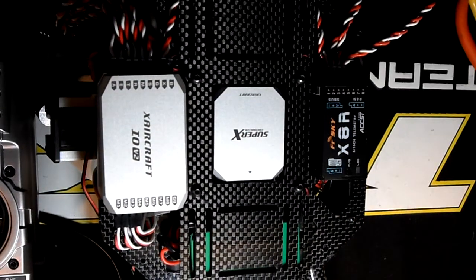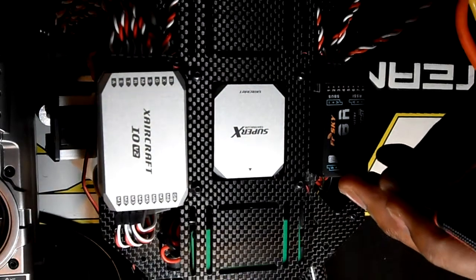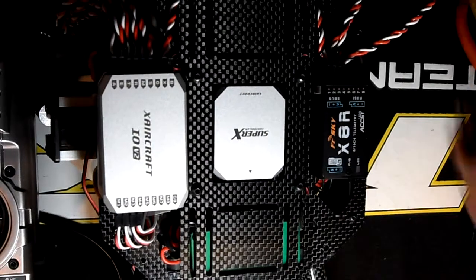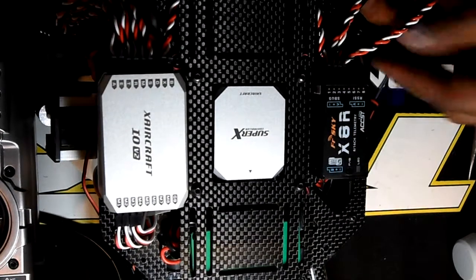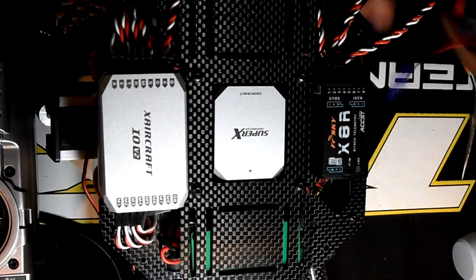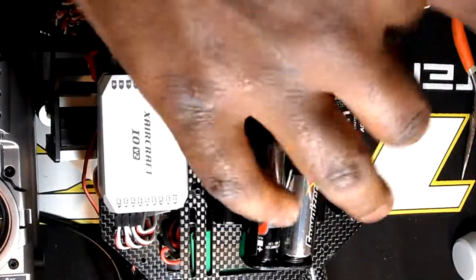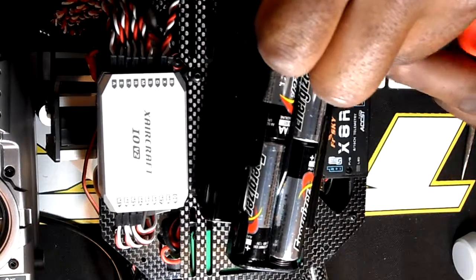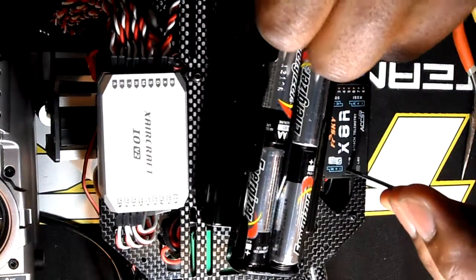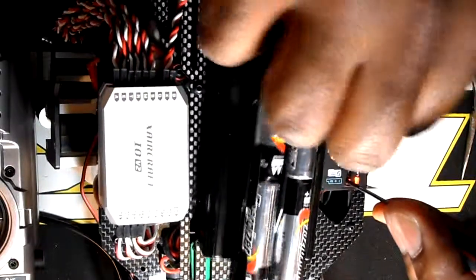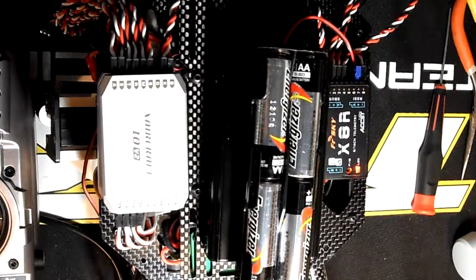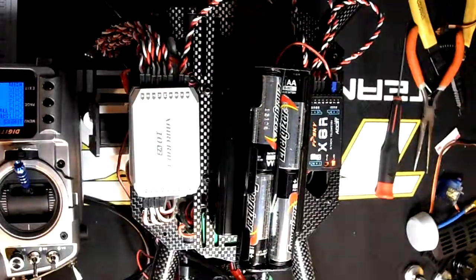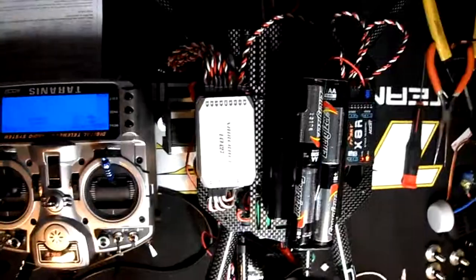Alright, so there we are. Now the next step, and this is the challenge here, is trying to power this up. Actually, you know what? I can use this to do it. So let's put that up there. Let's go ahead and bind this. Alright, so we're in bind mode. Alright, so let's go over here.